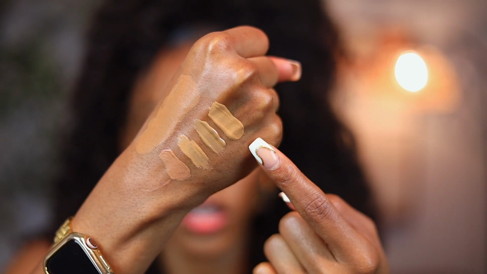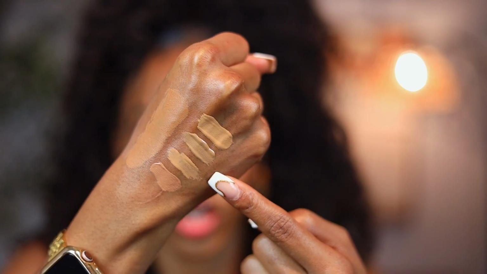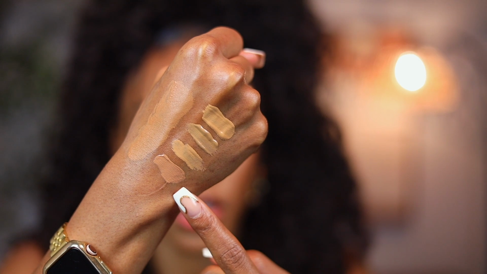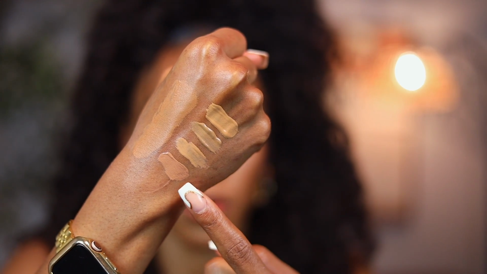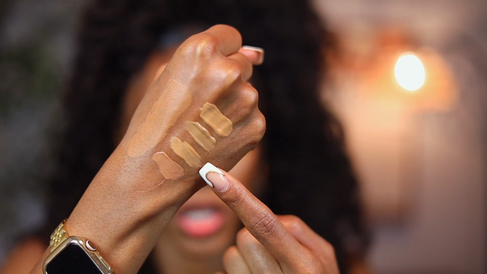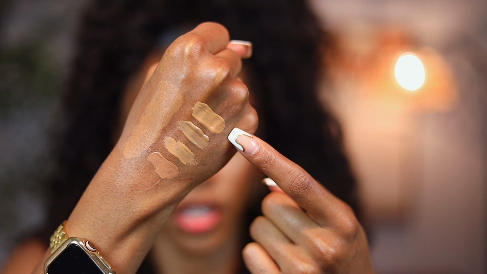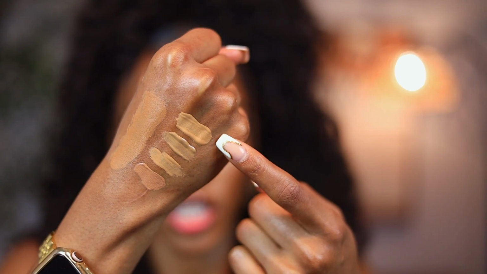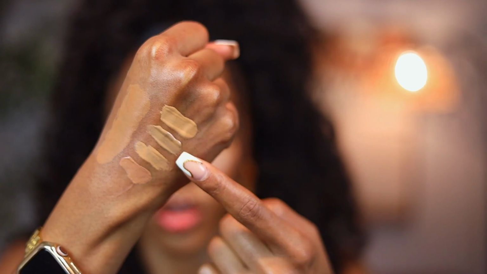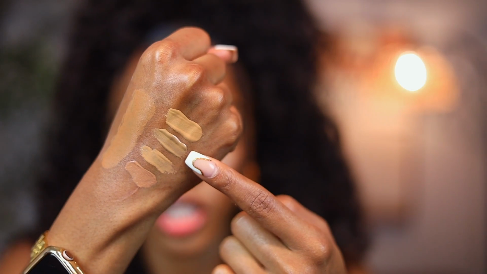For the most part, all of these shades, at least these top 3, are pretty much in the same tone. This one is just a touch darker, but this shade right here is more of a peachy reddish undertone. This one is a little bit more yellow, but it's slightly lighter than this shade right here. This shade is definitely more of a yellow undertone. And then this one right here is a great example of a more olive slash neutral undertone.